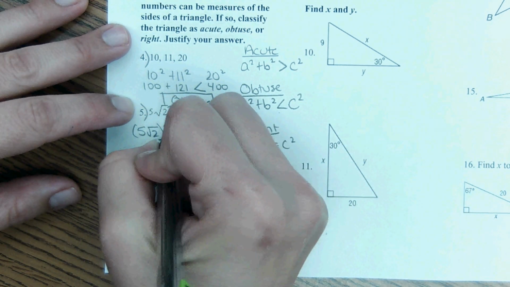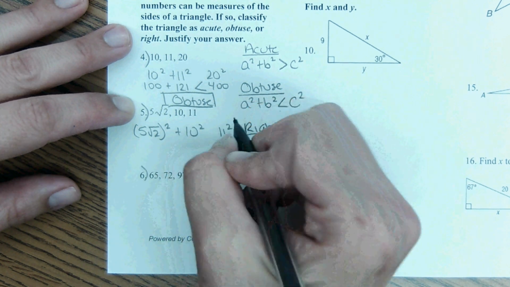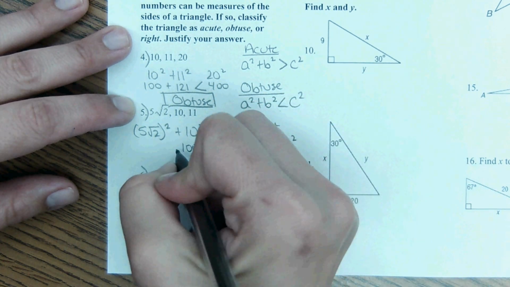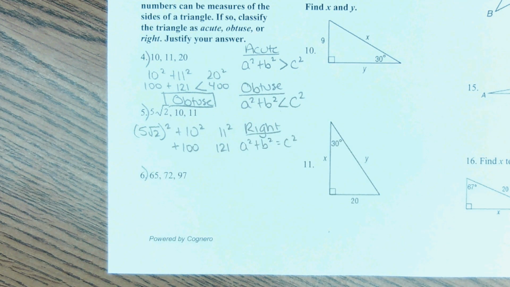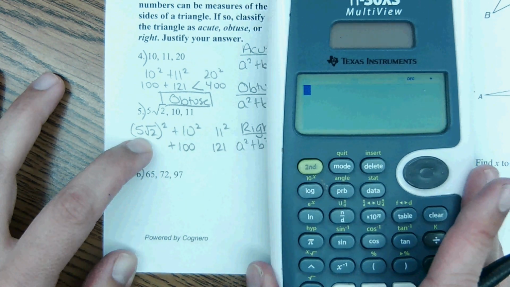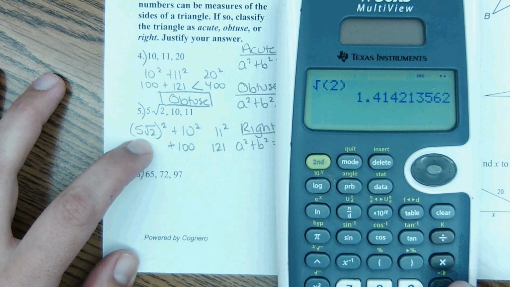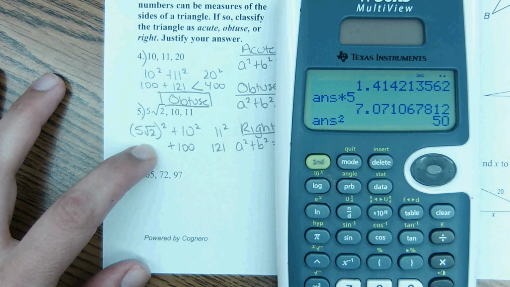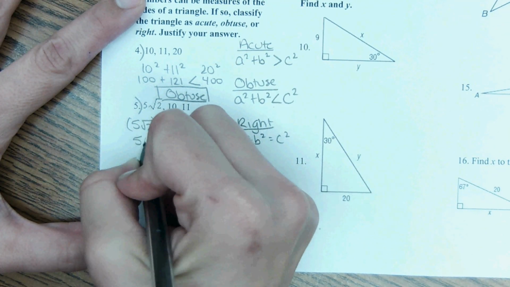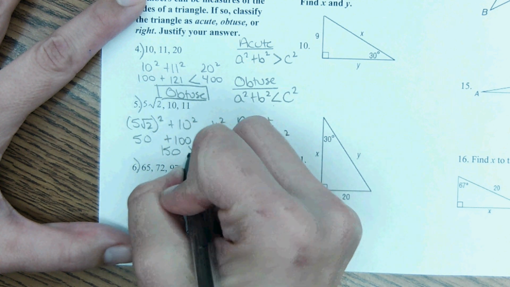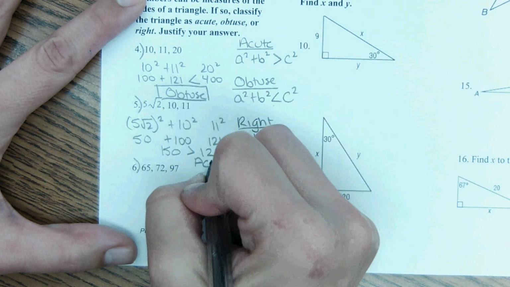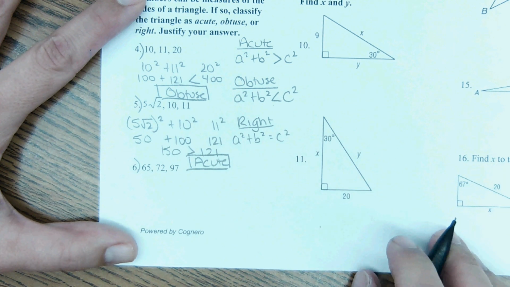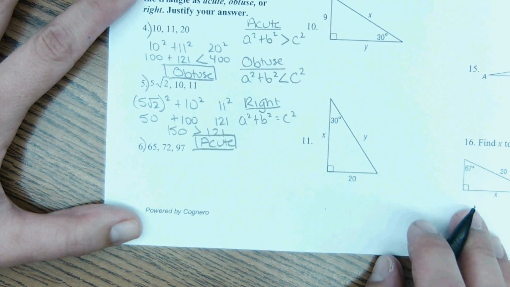Then for the next one, square root of 2 squared plus 10 squared compared to 11 squared. So 121, 100 plus. There's different ways you could solve this. One way would be plug it into a calculator. Let's see, you could do square root of 2 times 5 and then square that number. And it comes out to 50. So this comes out to 50. 50 plus 100, 150 is greater than 121. So we have an acute triangle.